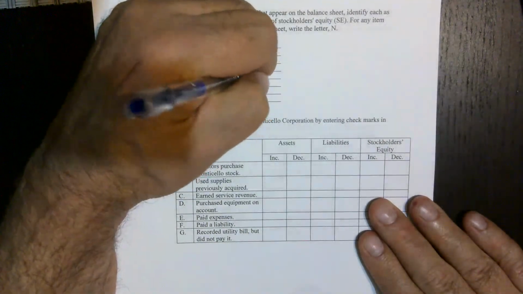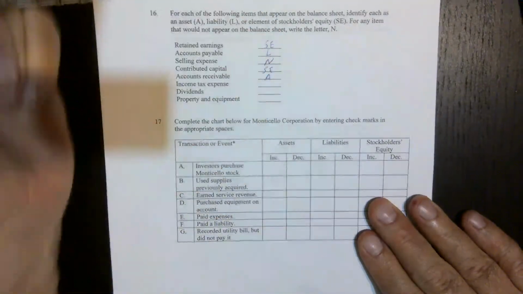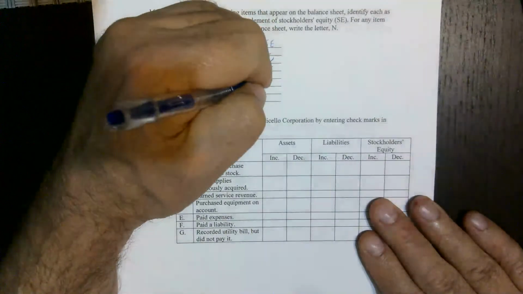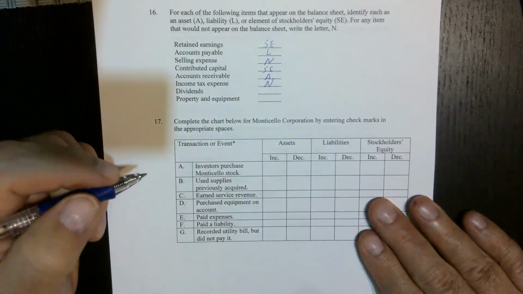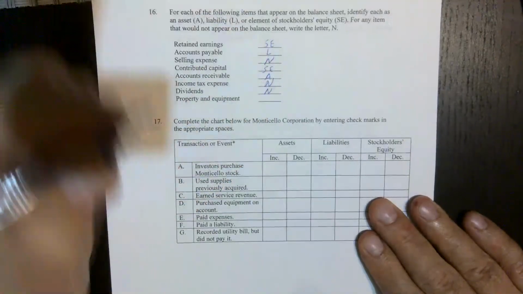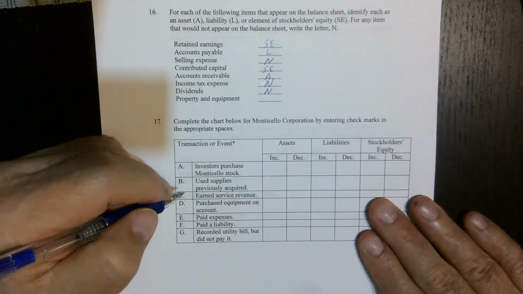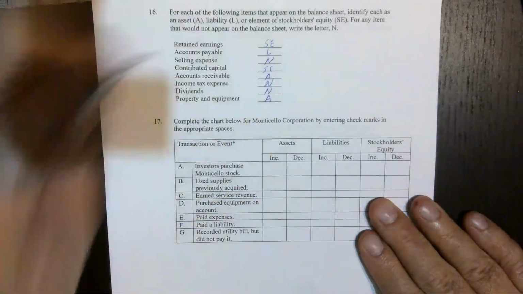Contributed capital is shareholders' equity. Accounts receivable is an asset. Income tax expense is not. That's an income statement account. Dividends would not. That's a statement of owner's equity account. And property, plant, and equipment is an asset.